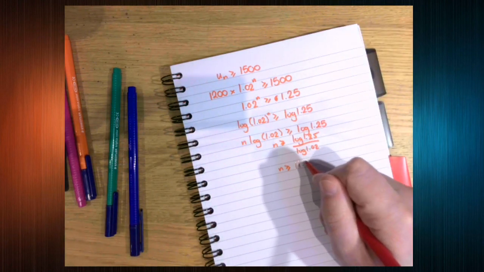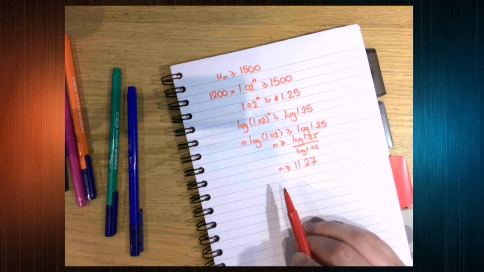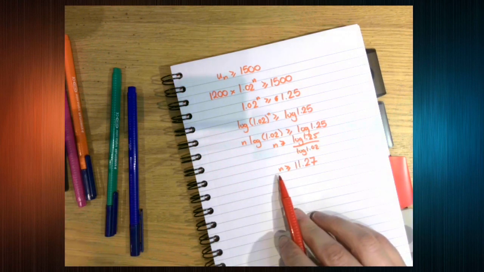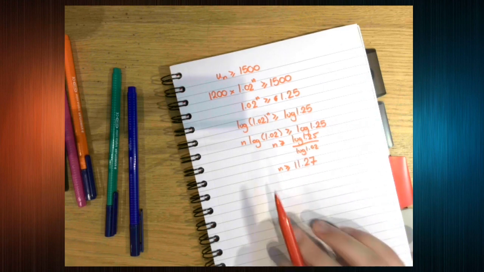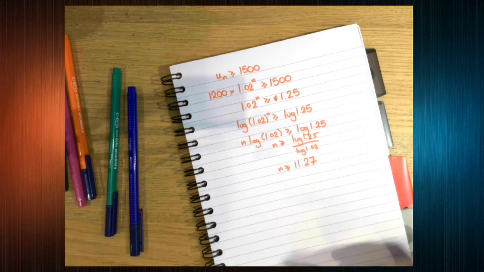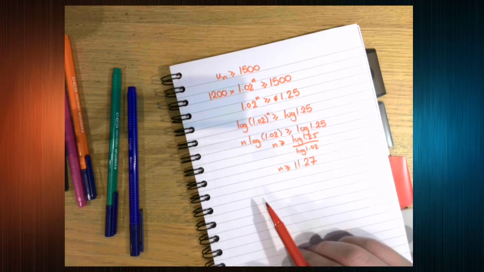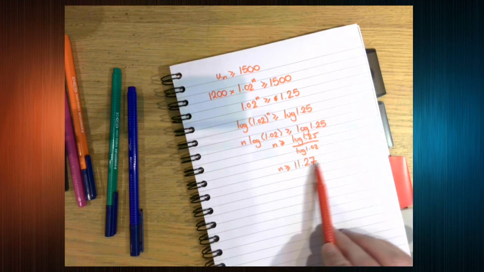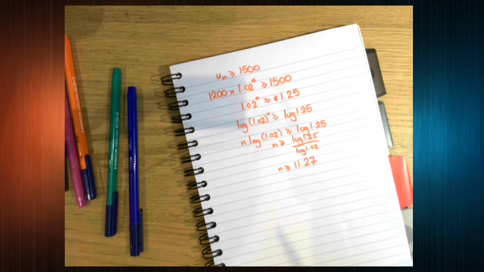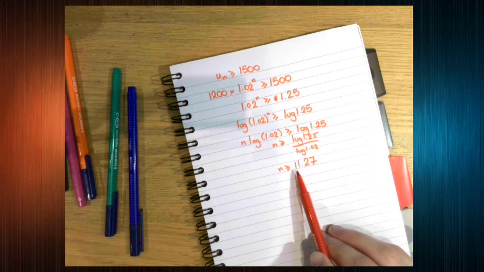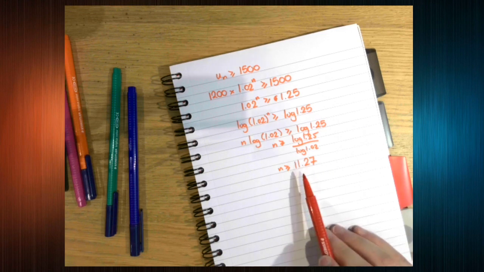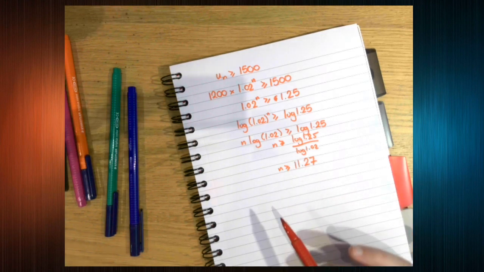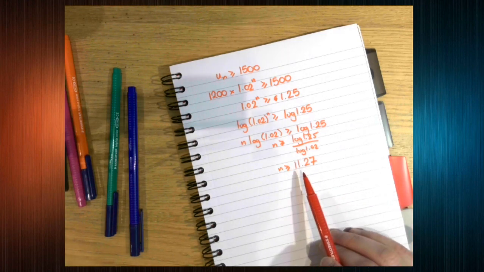So in order for the amount of money he has in his account to have increased by at least 25%, if n is 11.27 years, that is exactly when it hits 25% extra.